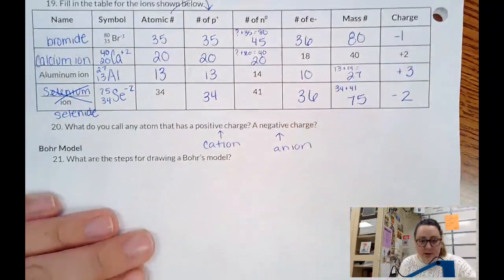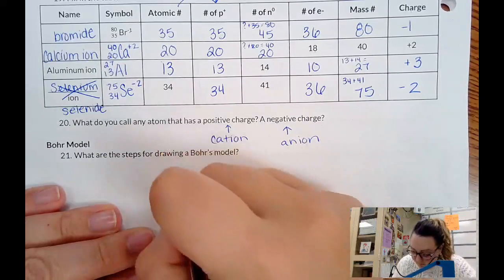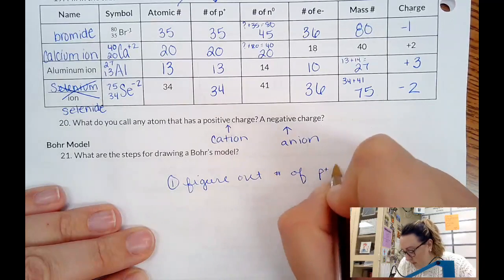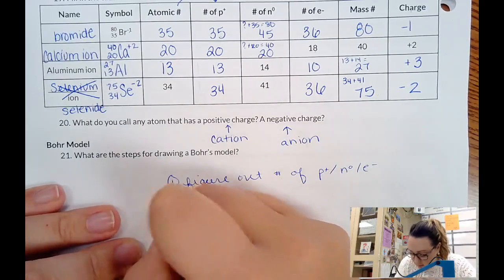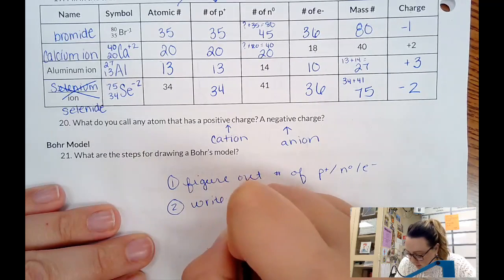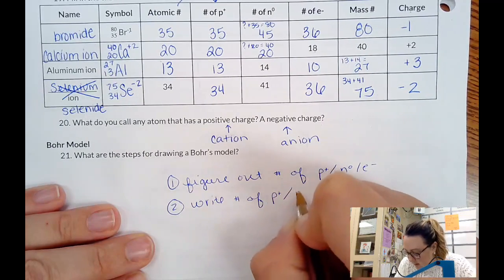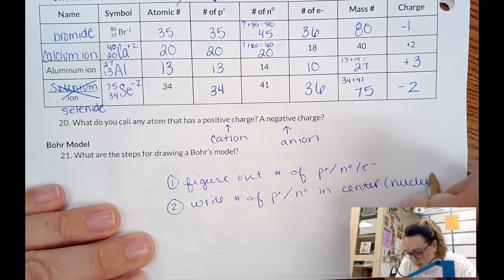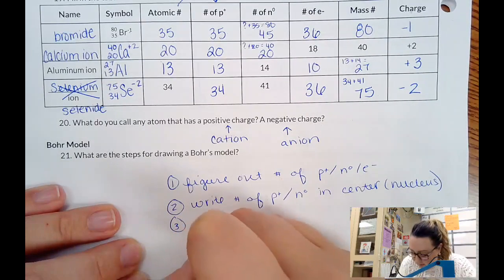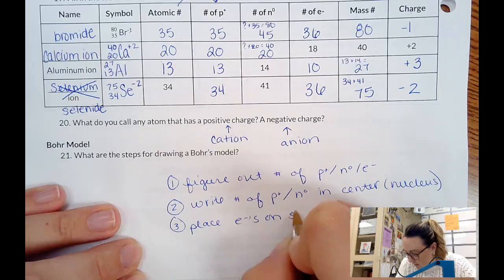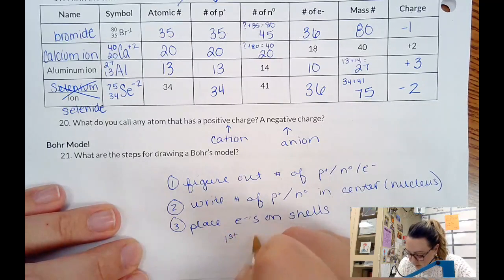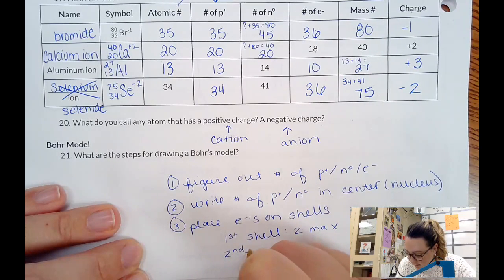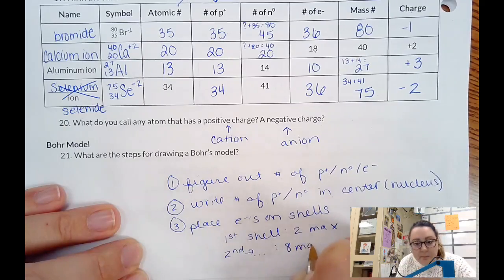What are the steps for drawing a Bohr model? Number 1, figure out number of protons, neutrons, and electrons. Number 2, write number of protons and neutrons in center. That's the nucleus. And 3, place electrons on shells. The first shell can hold 2 max, and every other shell can hold 8 max.